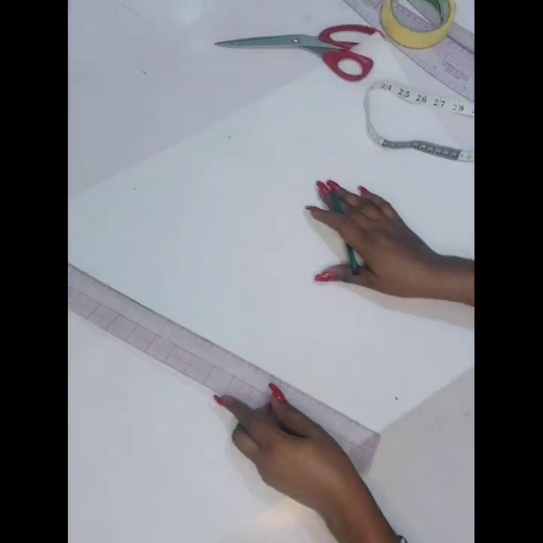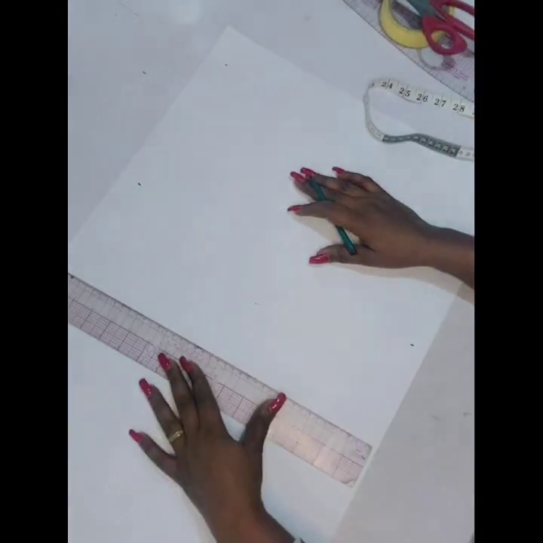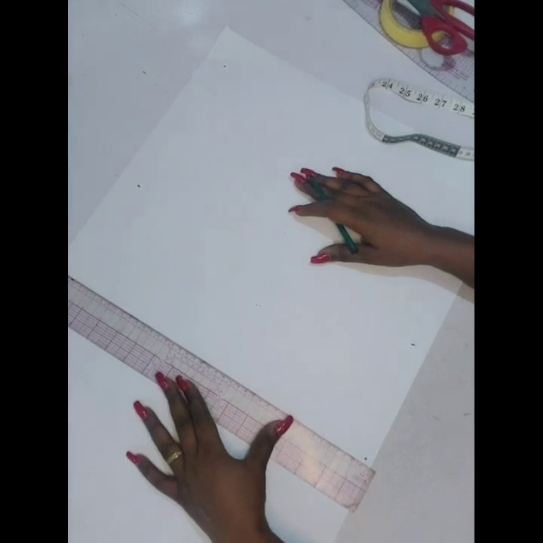After your vertical measurements, the next is to mark your horizontal lines, which I already marked on both sides, and then I'm connecting them right now.